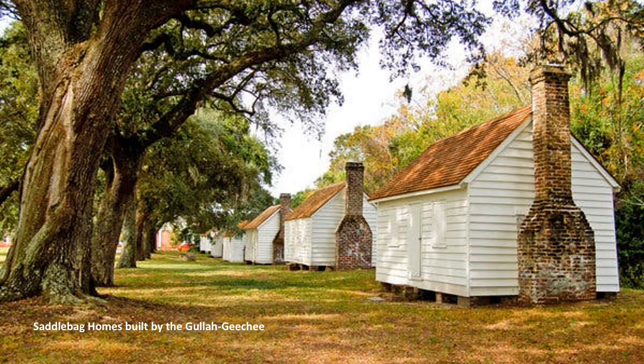Now on to the saddlebag homes built by the Gullah Geechee. While these were originally cabins for people who were in bondage, people who were enslaved, many of these saddlebag homes were built using traditions that came directly from the different countries of West Africa that we identified. There's a rich architectural history there of the way that African building traditions have influenced the building traditions of the United States.